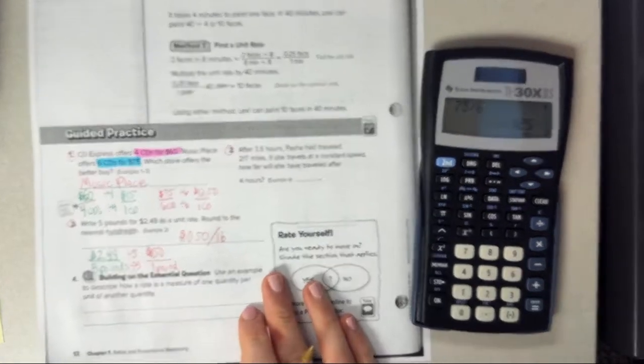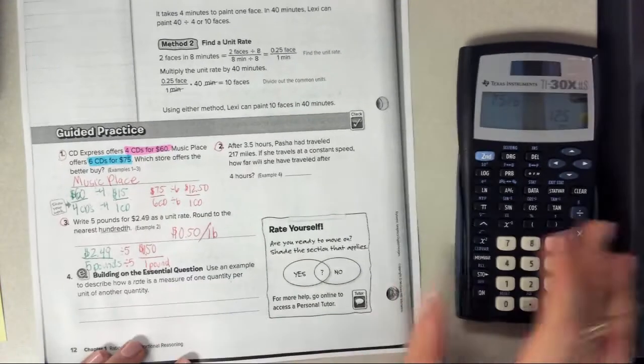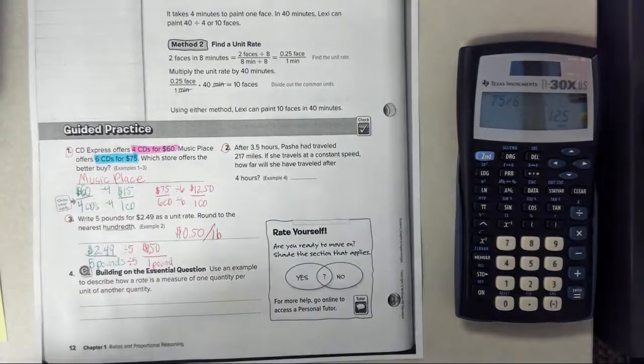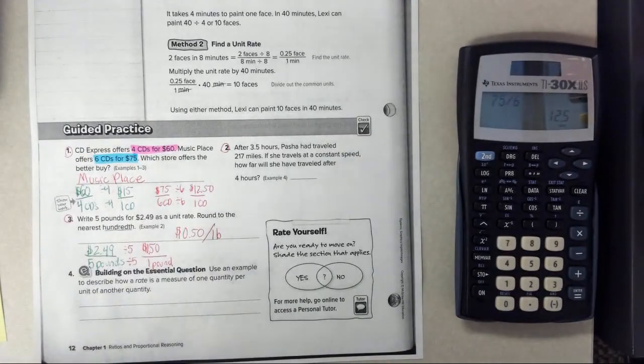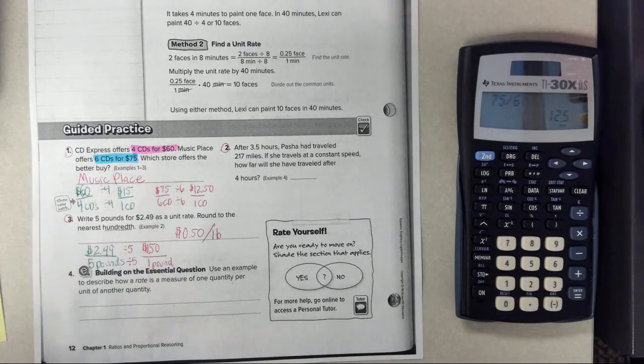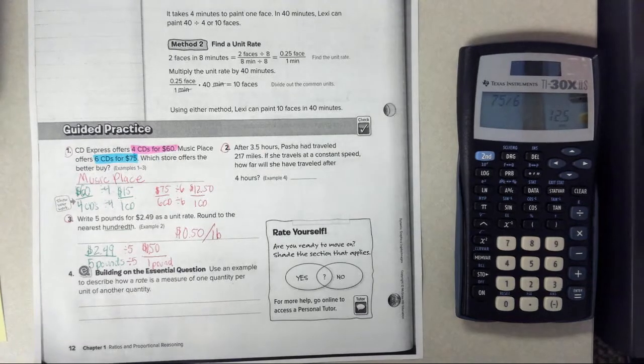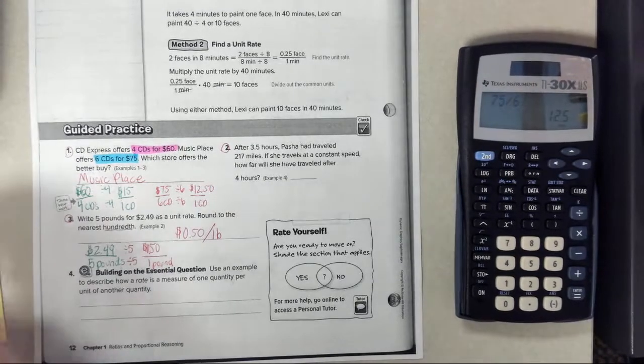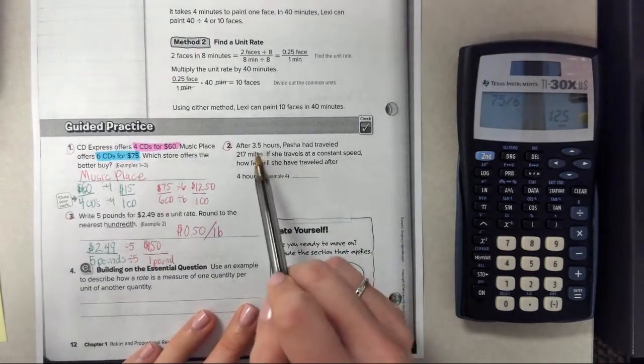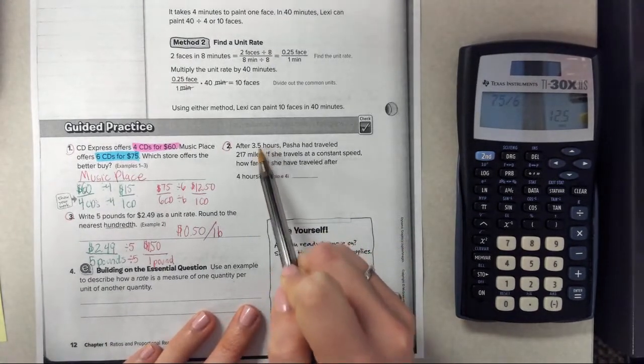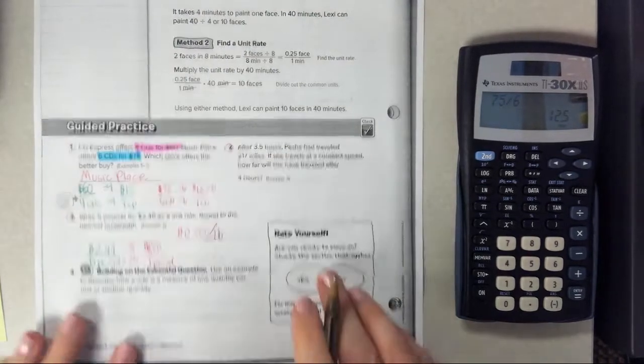And the last type of question that you're going to see for this lesson is like number 2. And it says, after 3.5 hours, Pasha traveled 217 miles. If she travels at a constant speed, how far will she have traveled after 4 hours? In order to find this, you have to first find your unit rate. You need to see how much she traveled in 1 hour. Once you know that, you can easily find how far she can travel in 4 hours. So if she was traveling, and think about it, if you want to do miles per hour or hours per mile, which way would it go? And I'm going to tell you right now, just a hint.